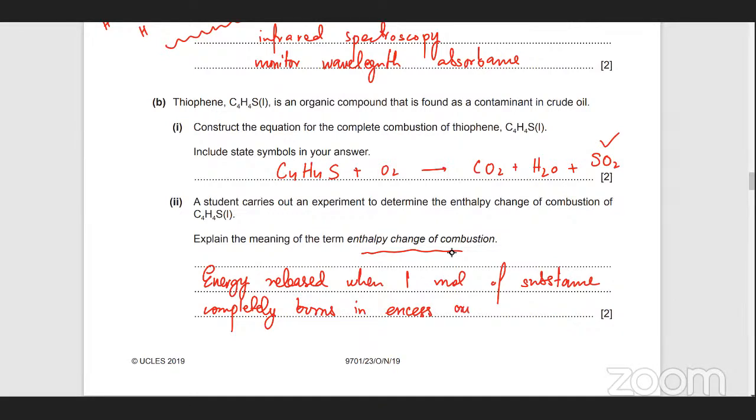और क्योंकि he is not using the word standard. अगर standard use करता तो फिर आप कहते हैं कि measured under standard conditions. ठीक है, at the moment she's not using the word standard, तो इसलिए you don't need to write this last line.